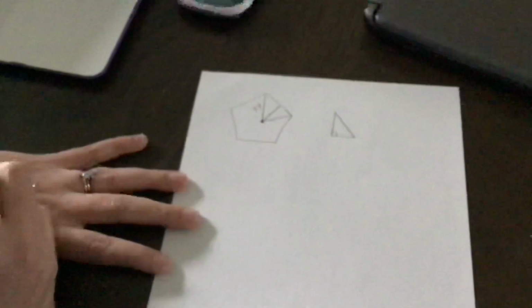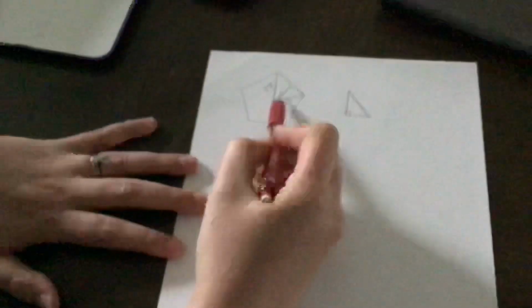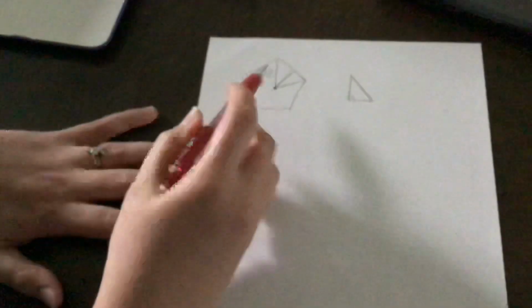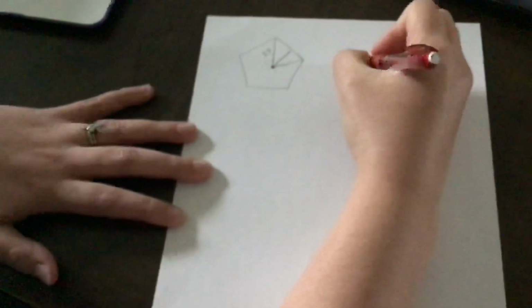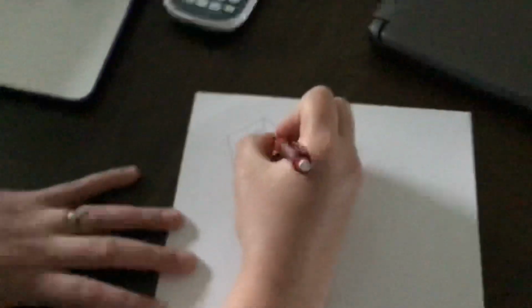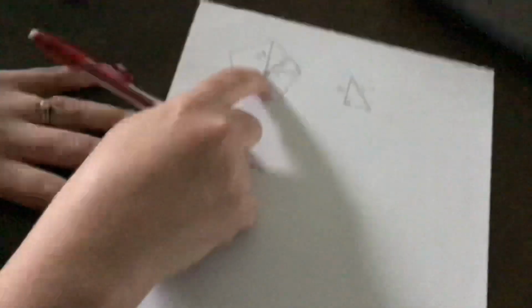All right, so for part A, we need to find the apothem. So the apothem would be this right here. What I've done is I've drawn this triangle. 7.7 is the radius, and I'm trying to solve for this length right here, which would be, again, the apothem in my picture.